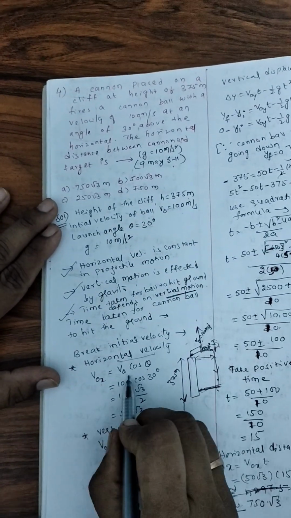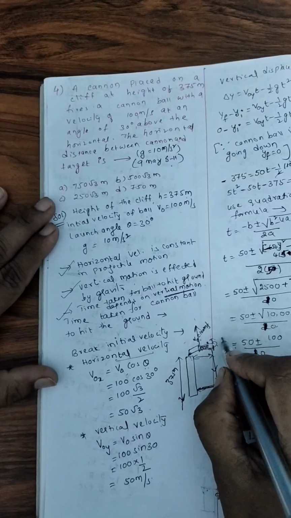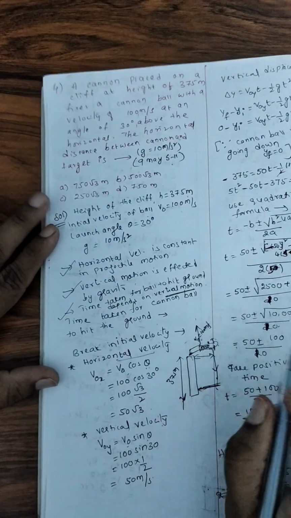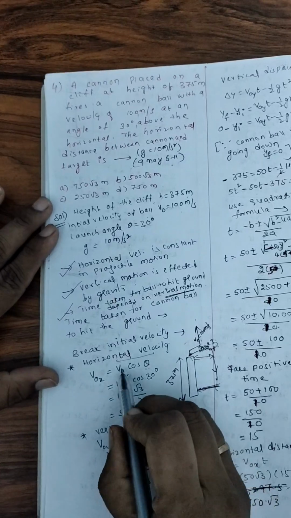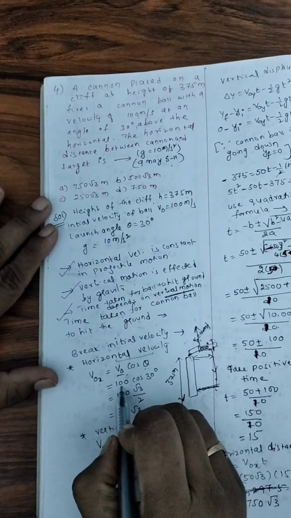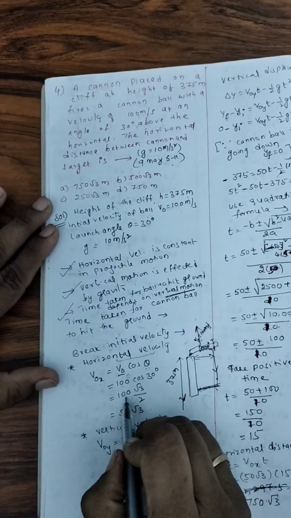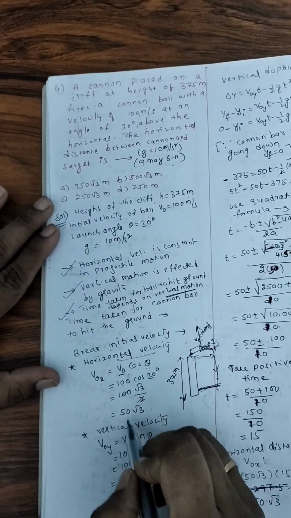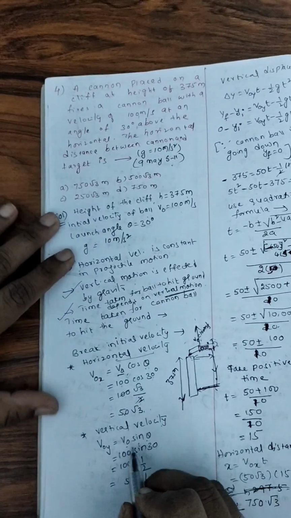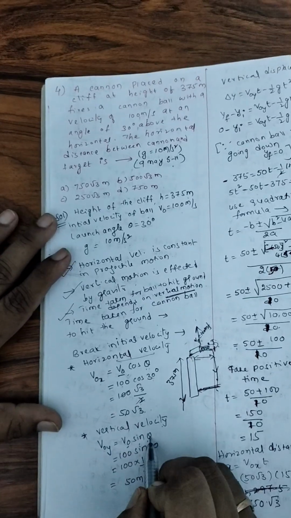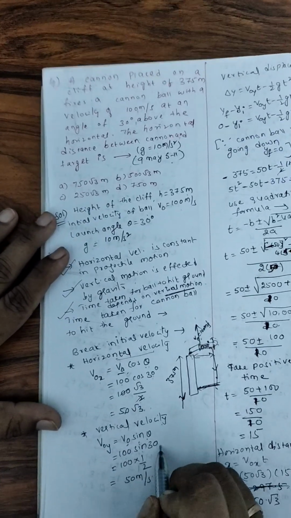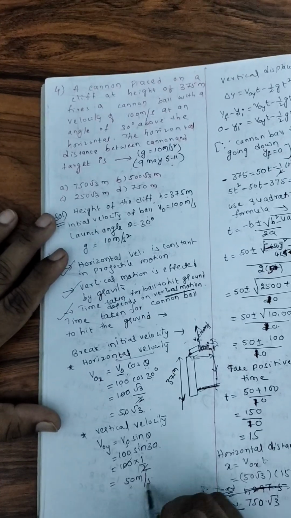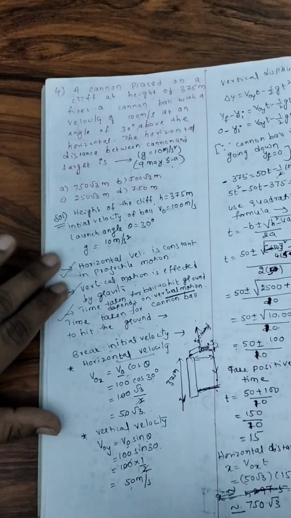One in the x direction, the other in the y direction. In the x direction, v naught cos theta, right? In the y direction, v naught sin theta. And the projection angle is the same for both. So here the initial velocity is 100 cos 30, and cos 30 is root 3 by 2. So 2 50s are 50 root 3, we got. Now the vertical velocity is v naught sin theta, 100 sin 30, and sin 30 is 1 by 2. So 2 50s are 50 meter per second vertical velocity, right?